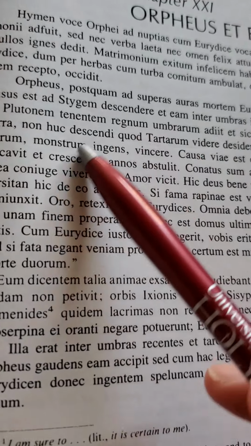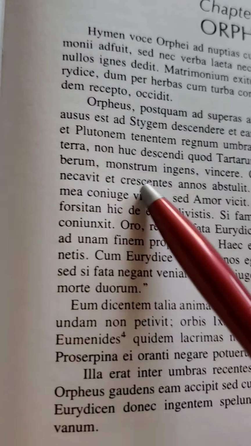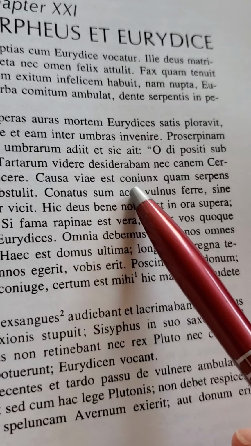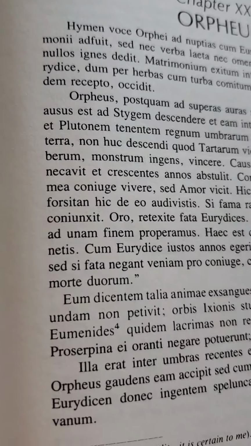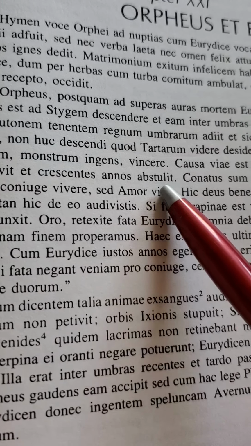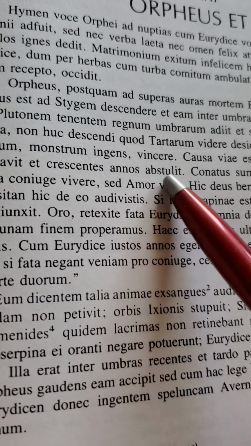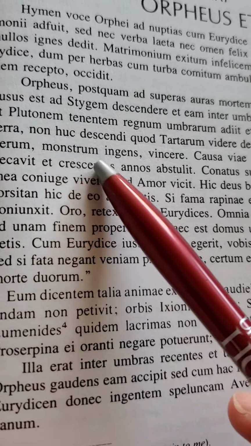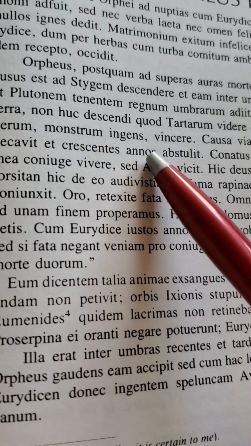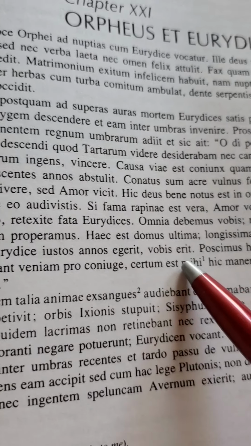Okay, I see another one right here. The PAPs are really easy to recognize with their NTS. The cause of my way is my spouse, whom the serpent has killed and has taken away. That's that obstulate, that verb we just looked at, irregular, has taken away her years, her growing years. So that's the PAP from cresco, crescere, the growing years. Okay, has taken away her growing years.